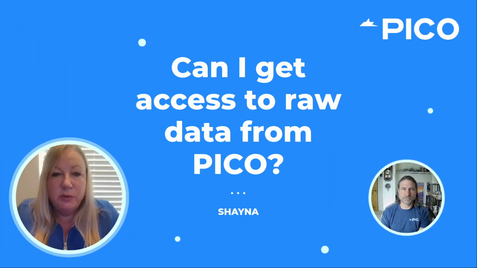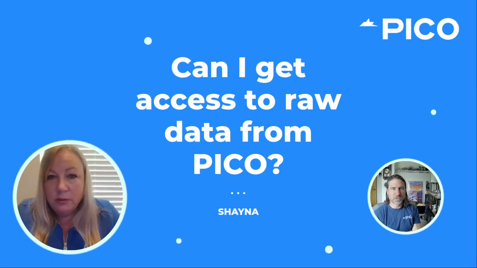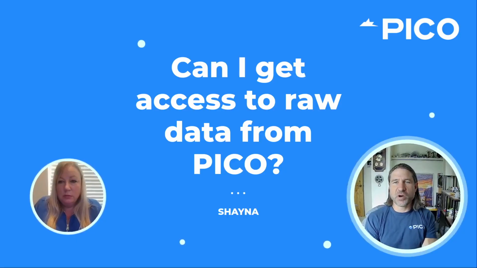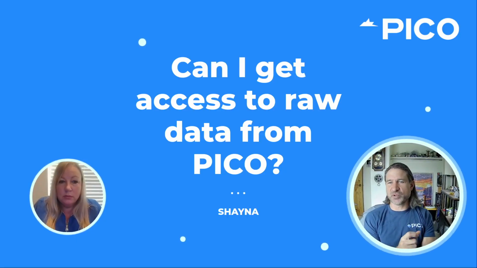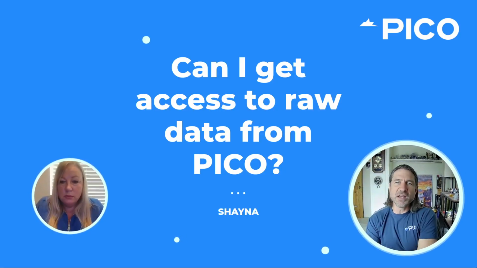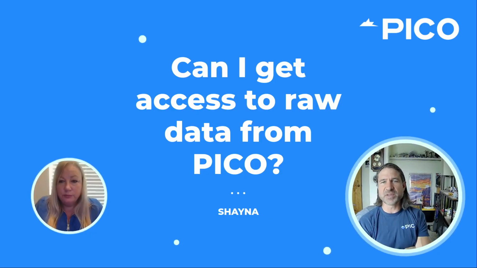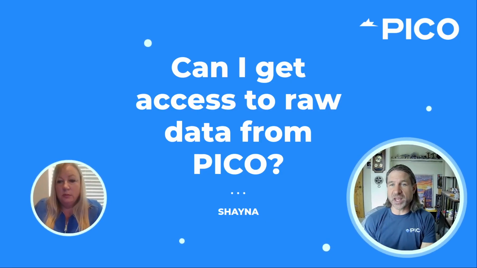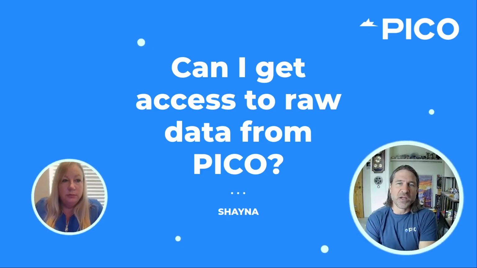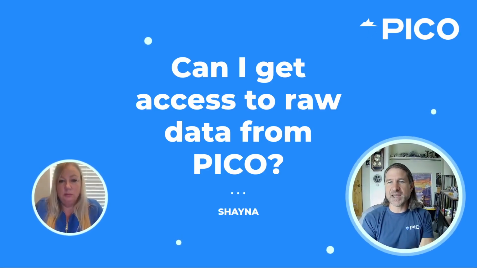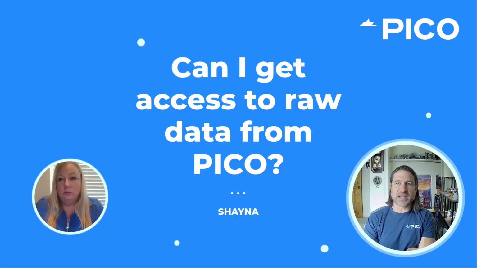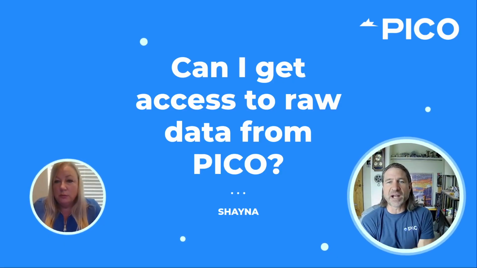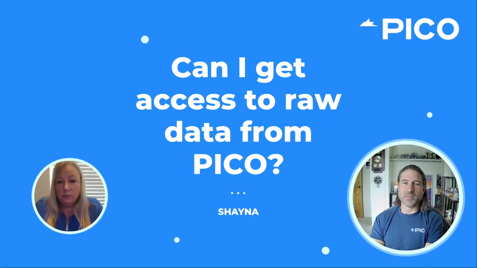Can I get access to raw data from PICO? Yes, the raw data is available. There are a few caveats. We do a little bit of filtering just to keep the data clean, and there's a few formatting things. Some of the data comes through as raw JSONs, so we'll do a lot of the parsing on those to split them out when we need. But we can offer the data pretty much as raw as you would need it if you want to do your own analysis or aggregations or parsing of any of that data.